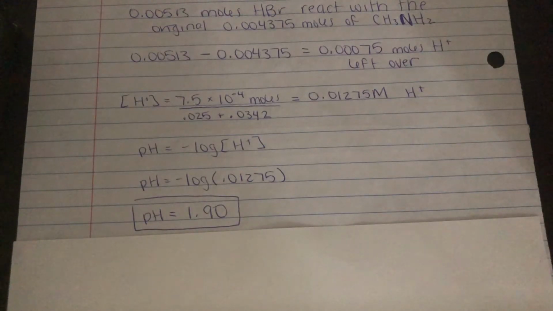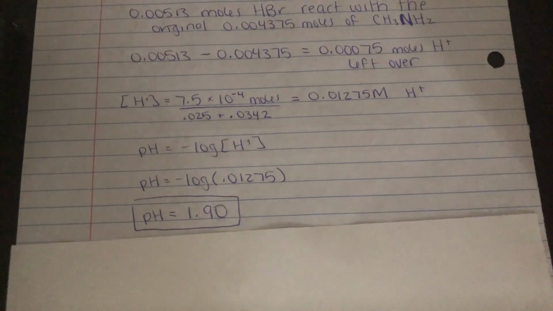So for F, you just find the moles of each substance and see how many moles of H plus are left over. Then you find the molarity of the H plus and solve for pH.